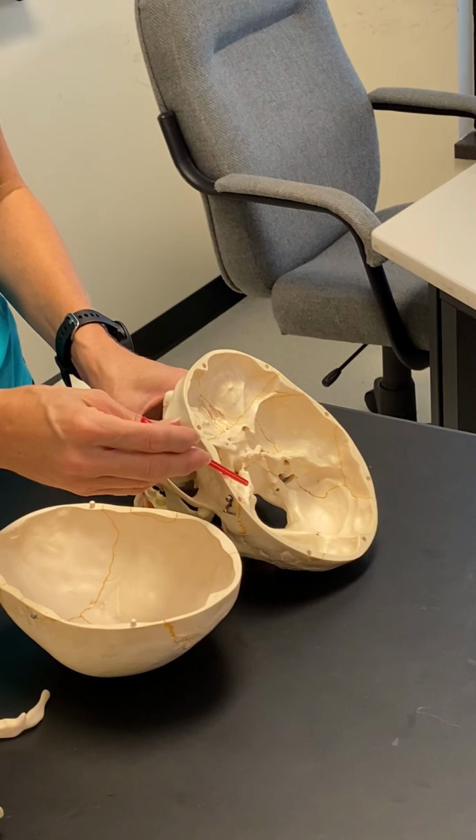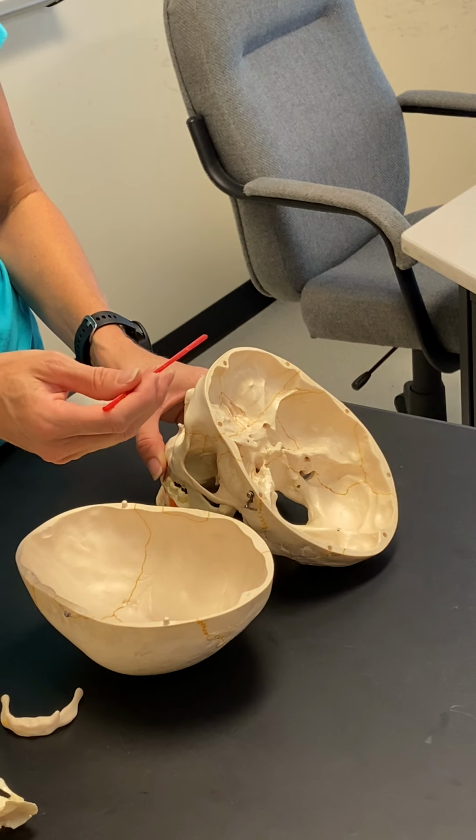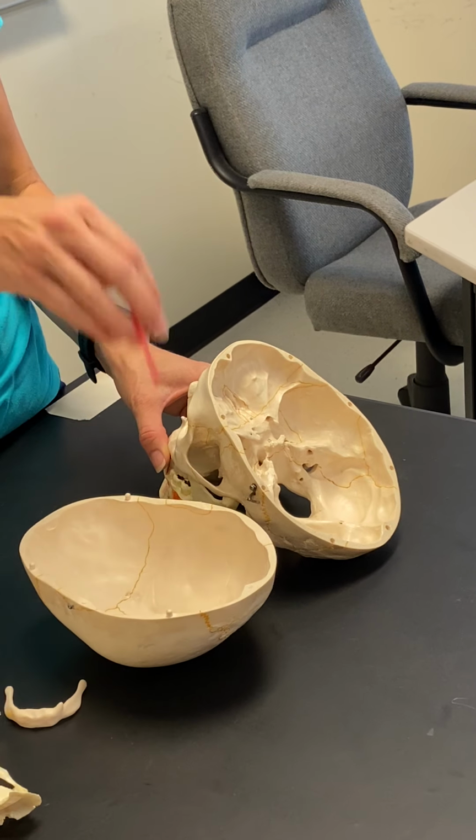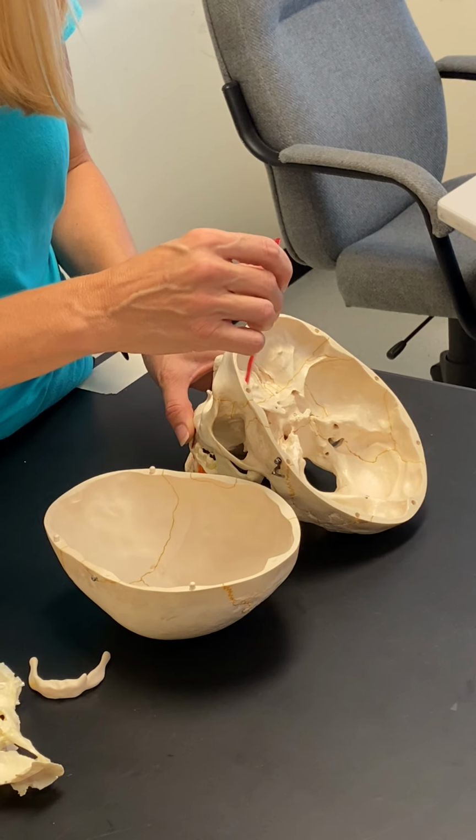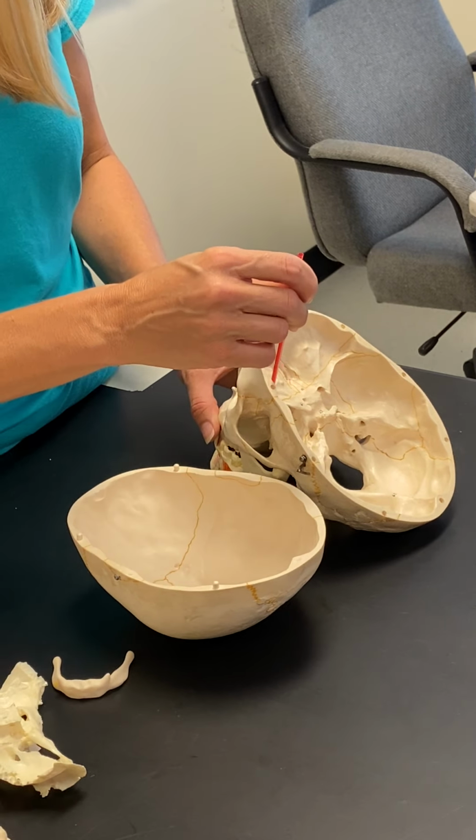This large cavity is split into fossae, which are depressions. And you can see where it dips down a little bit here. So this is the anterior fossa, the middle fossa, and the posterior fossa. And so there's different portions of the brain that sit in each of these parts.